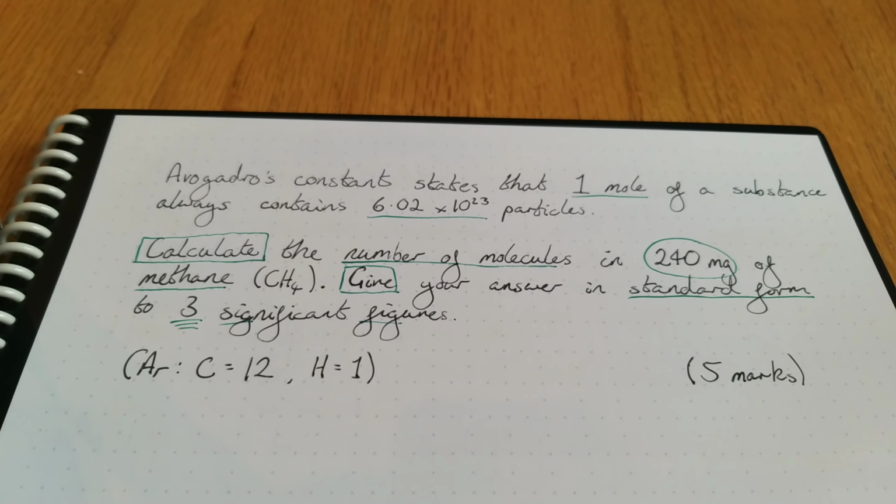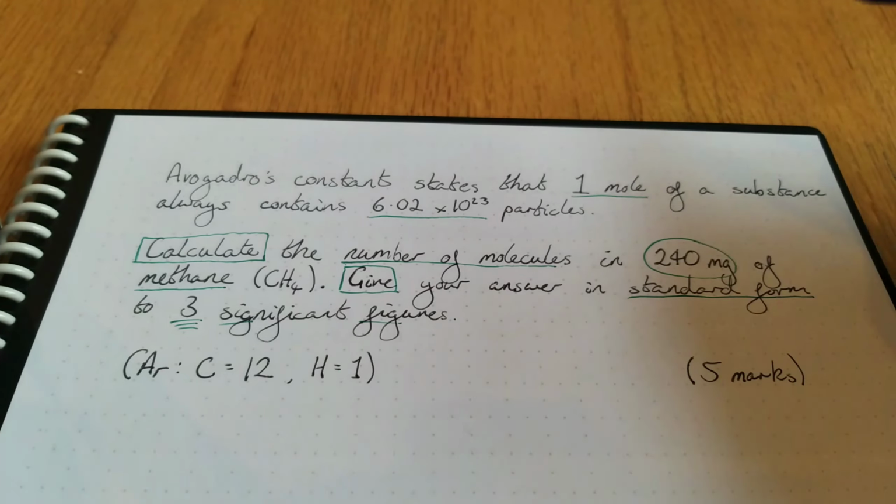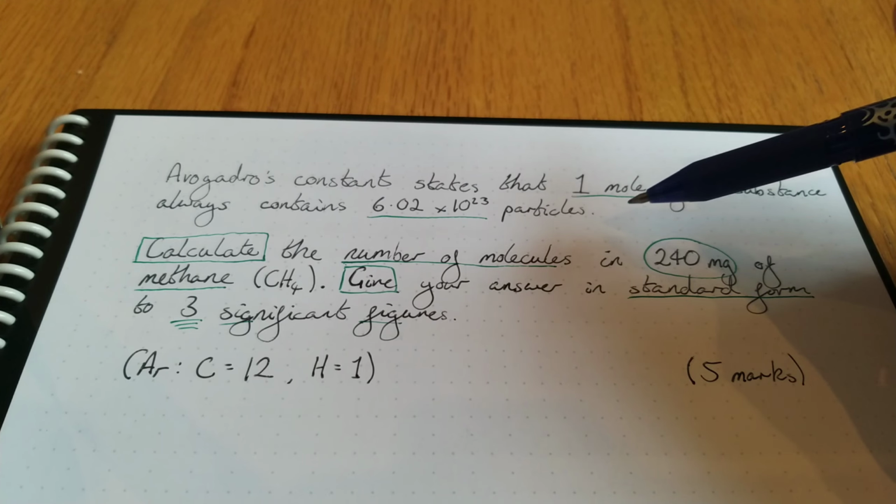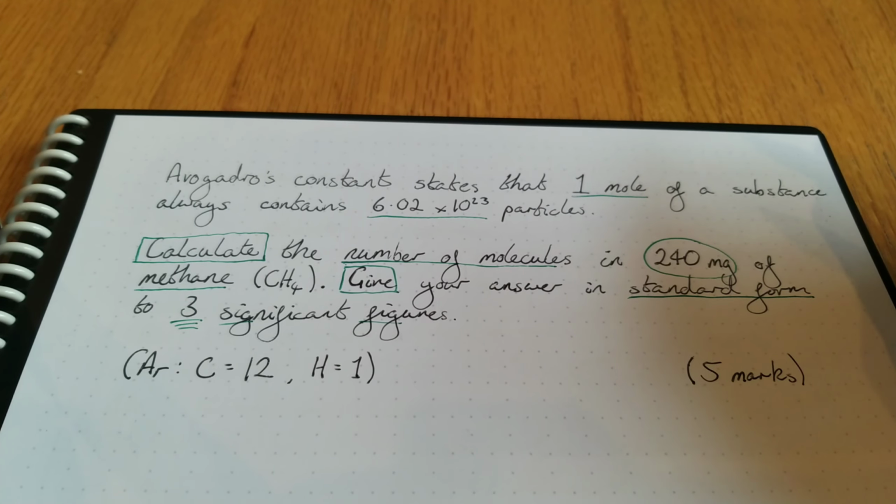To start off with, though, we need to remind ourselves of one of the key definitions about the mole in order to help us answer this question. And this is one that you need to learn, and it links into an equation that you need to learn as well. So one definition of a mole of substance is that it always contains 6.02 times 10 to the power of 23 particles.